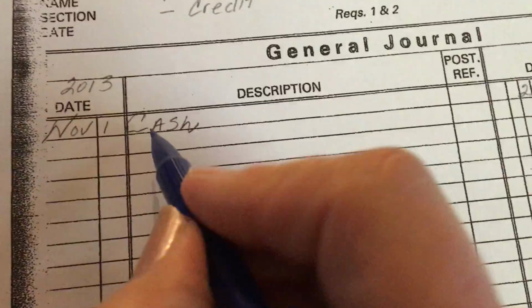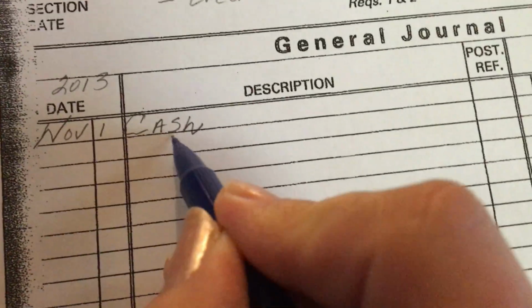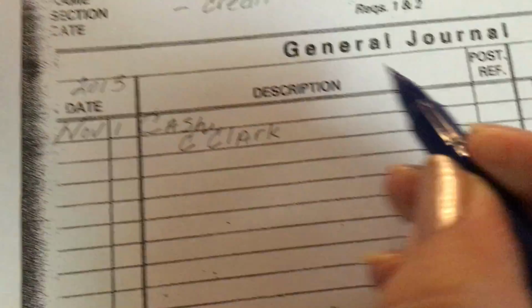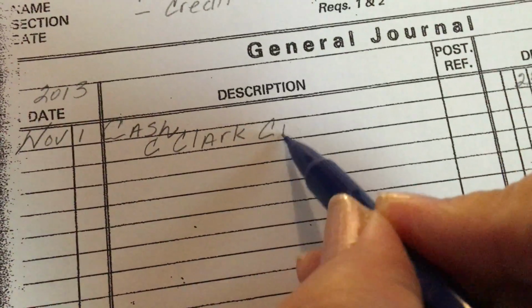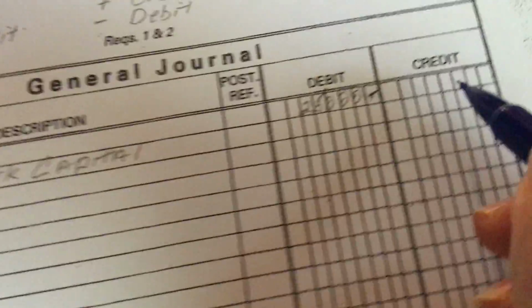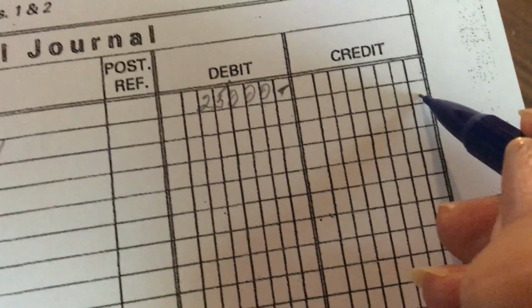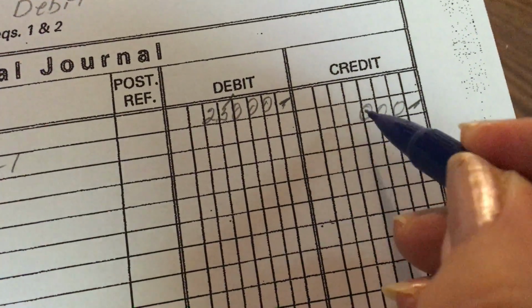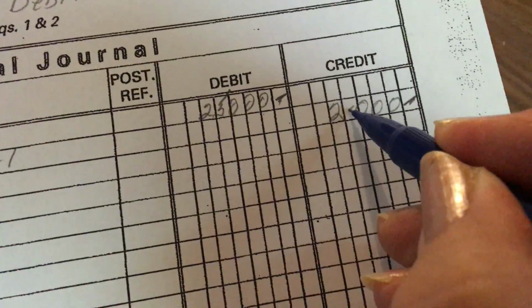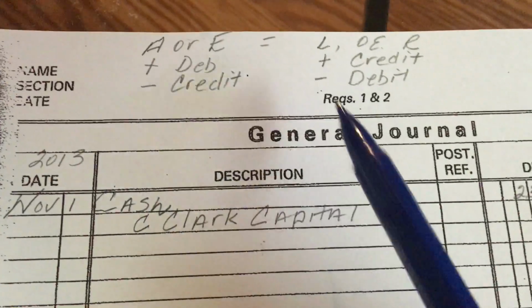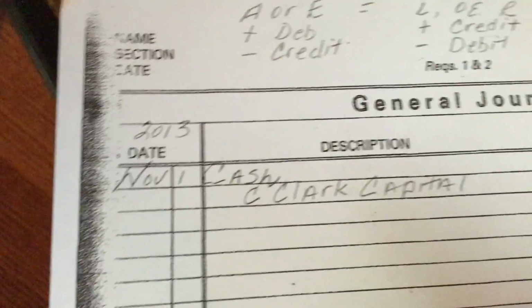C. Clark Capital. You want to indent about 2 spaces, put C. Clark Capital, okay? And you want to come over here, put a dash for your cents columns, put your 3 zeros and 25,000 in there. No plus on this, okay? So that's your debit and credit. Notice Chris Clark Capital, capital increase, so that means you're crediting it.